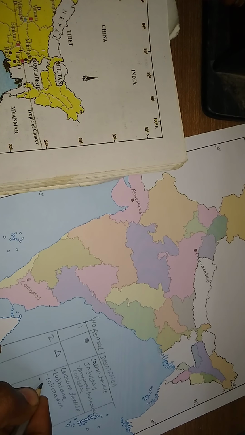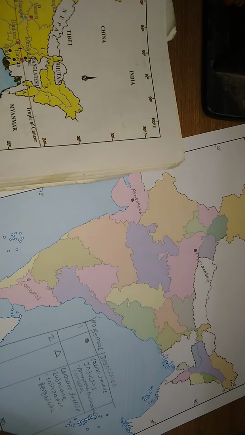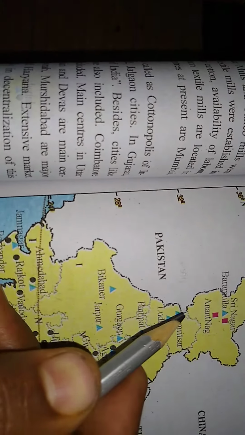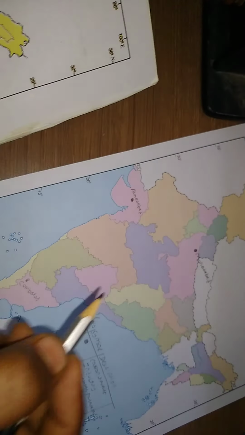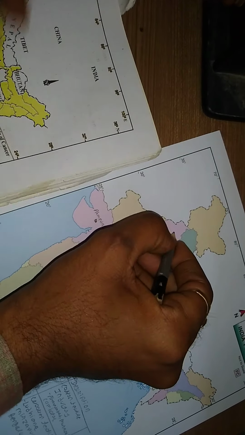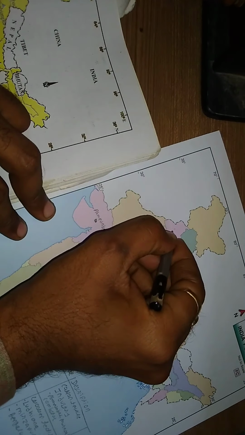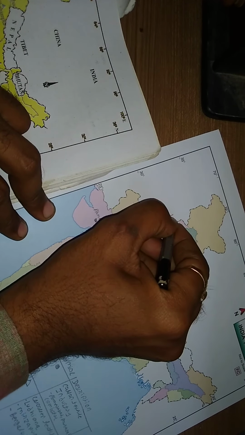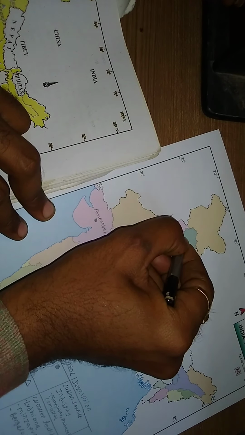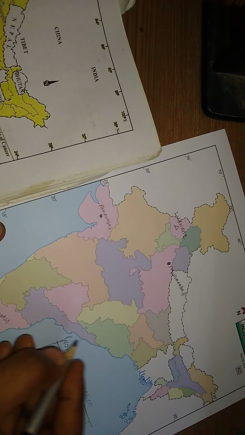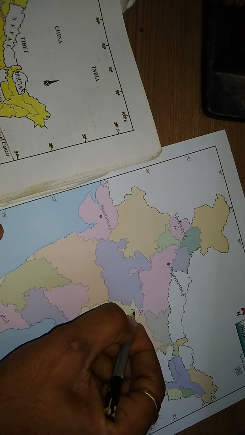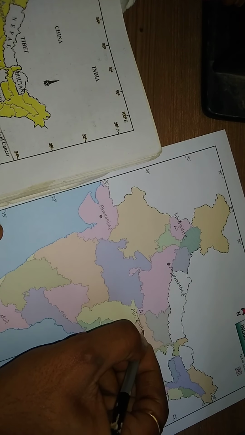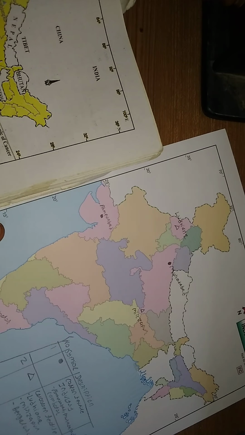And in the south we go for Bengaluru. Bengaluru is for silk textile also. So term by term we go. The first we have to observe is Ludhiana here. So we'll point out Ludhiana. Then here we have Mirzapur, and then here we have Bengaluru.